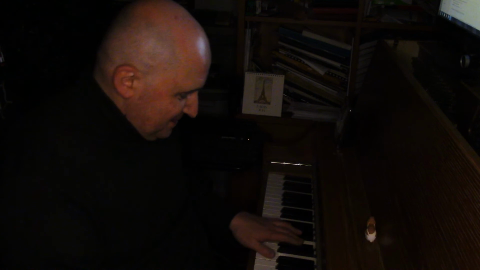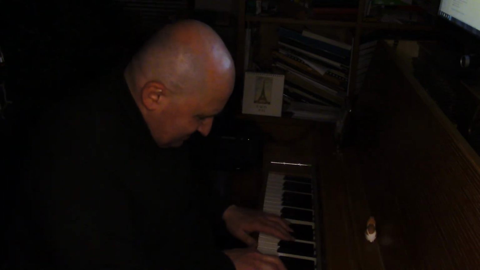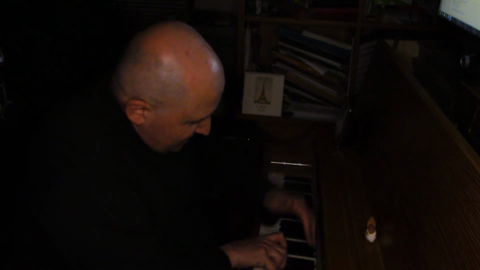Echo cell. Again, the organ with the German sixth and the harp, like tears or perhaps just drops.